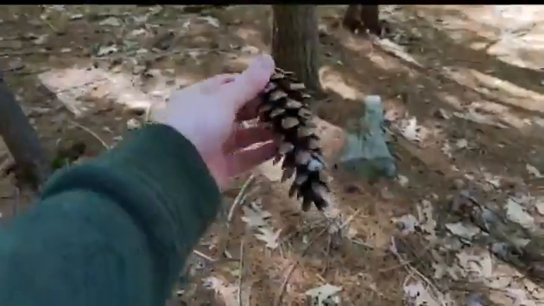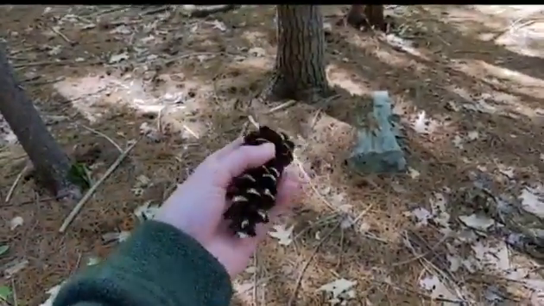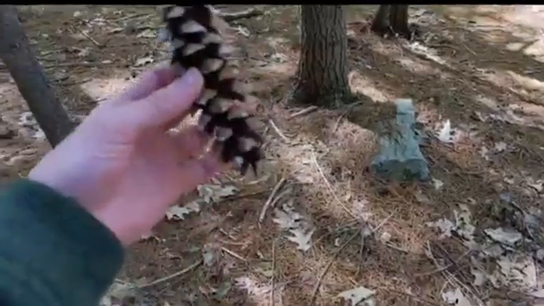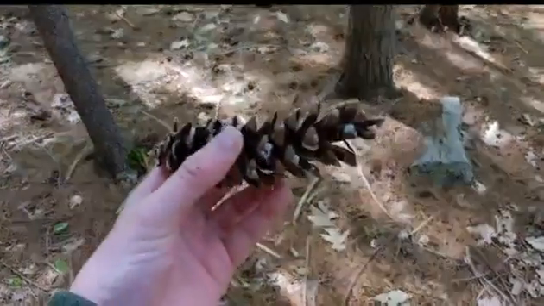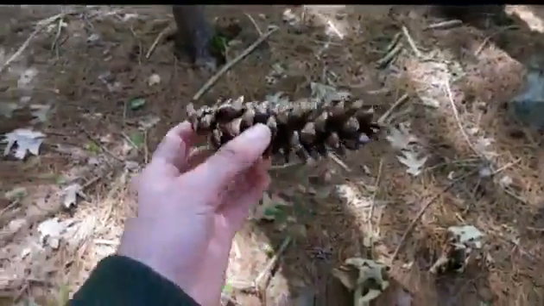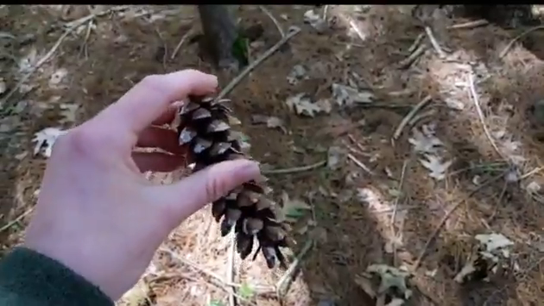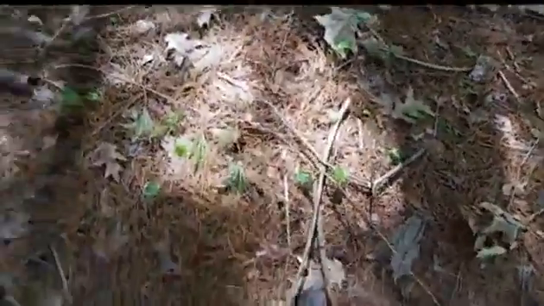Okay, so our eastern white pine cone is about 5 to 8 inches long. That's not like our red pine, which is going to be very short, almost 2 to 3 inches.